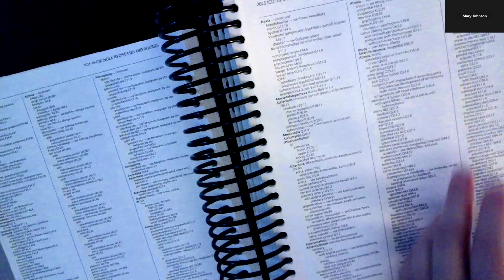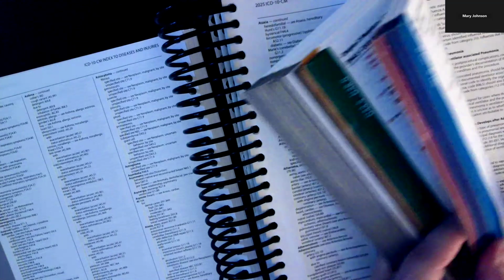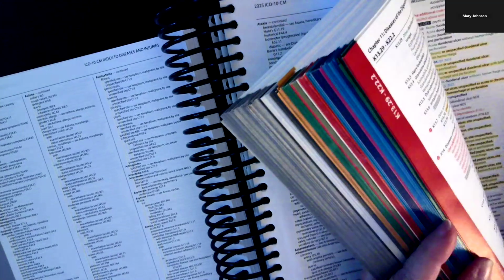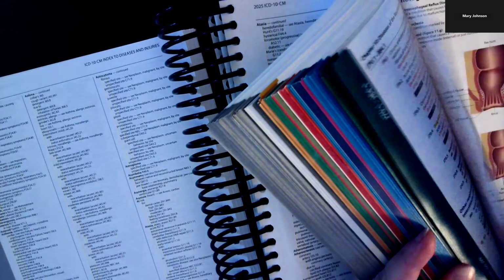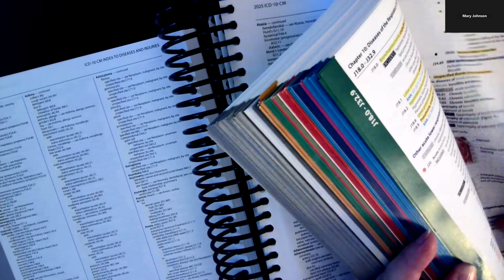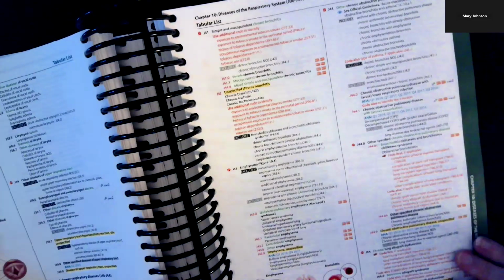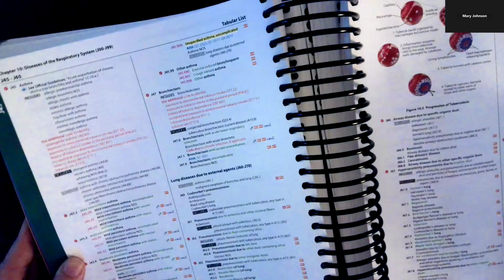J45.20. Now that you have that, let's turn to our what? Can we code from the alphabetic index? No. So we have to turn into our tabular list to J45, right? You see how I'm just flipping through here till I find J45. Okay. J, see if that's showing on the screen. J44. I'm looking for J40. There we go. Can everyone see this?